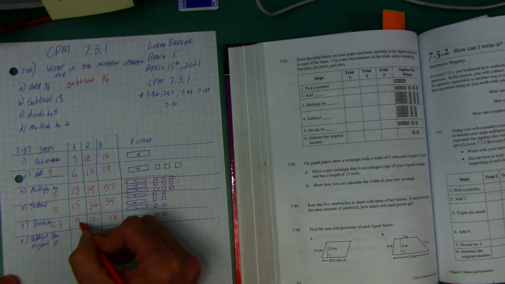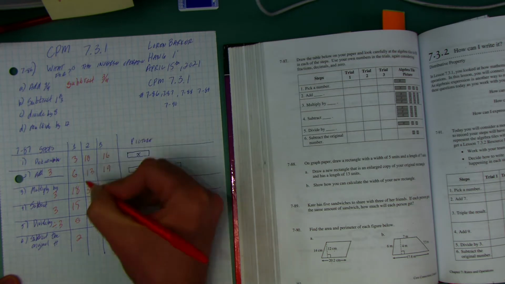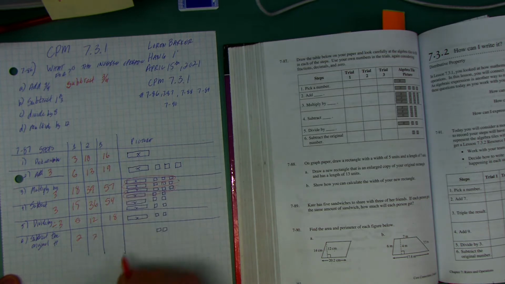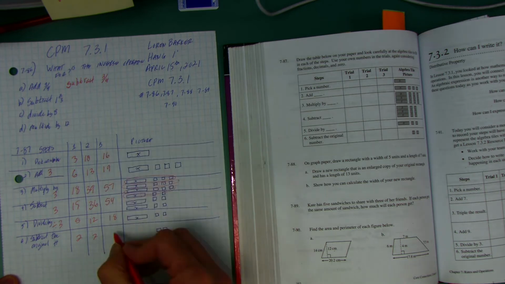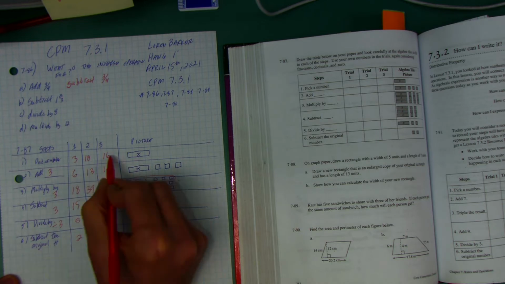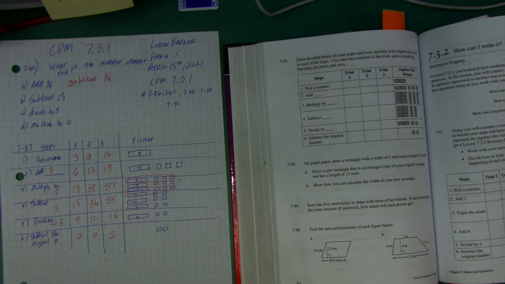5 minus 3, 2. My original number here was 10. 12 minus 10, 2. My original number here was 16. 18 minus 16, 2. Now, I don't know what numbers you did, but if you did it right, you should end up with a 2 as well.